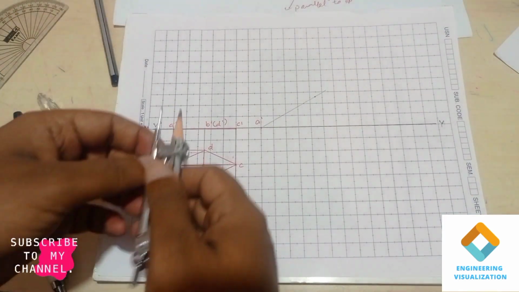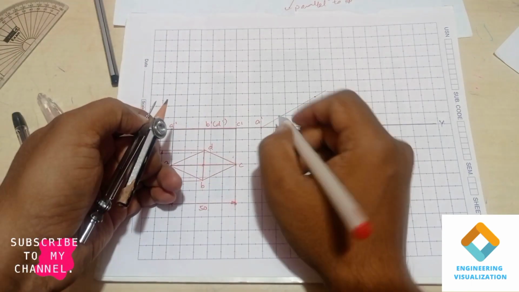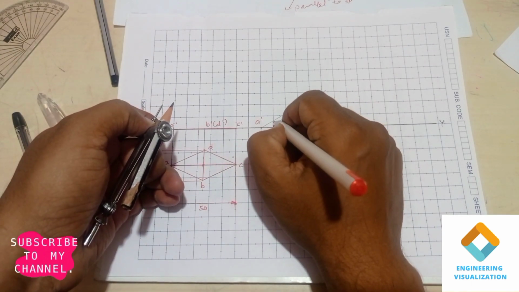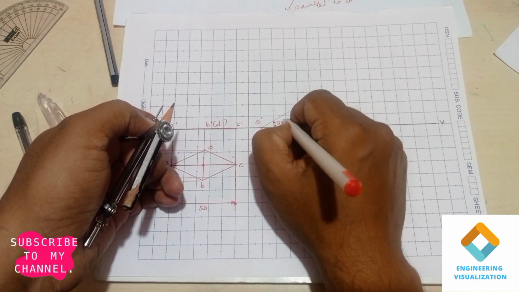Take the compass and measure the length. This has an angle of 30 degrees; show the angle.